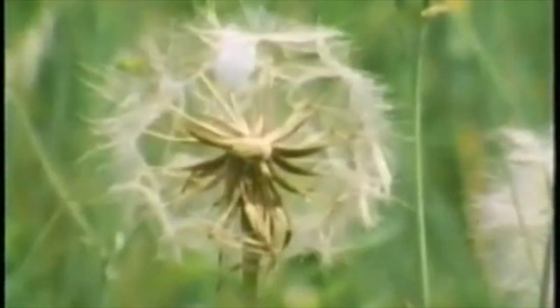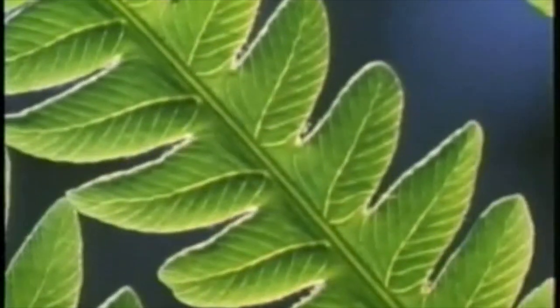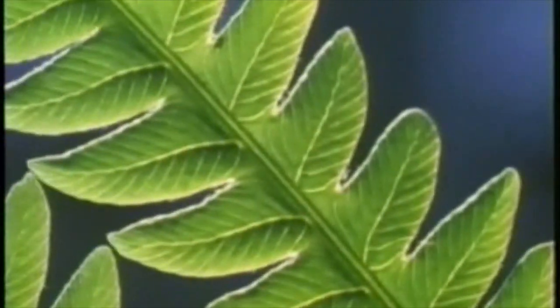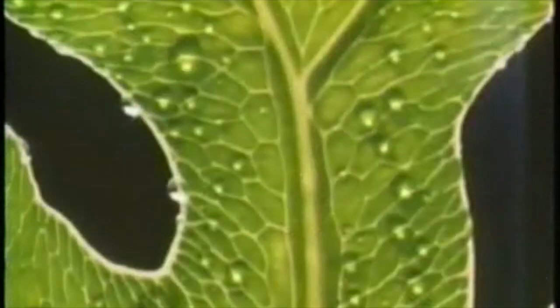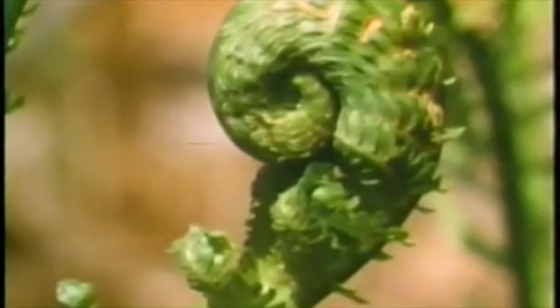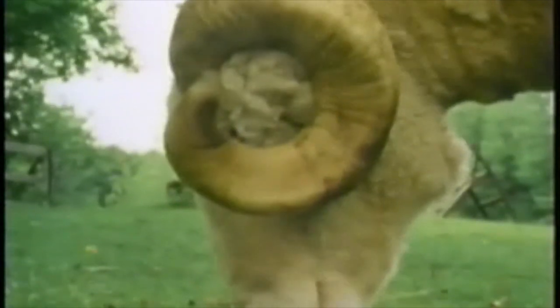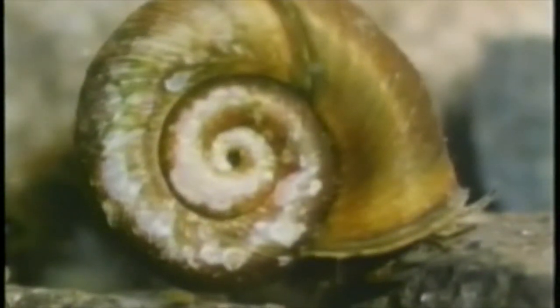Nature is a kaleidoscope of shapes. Some are made by animals like insects. Some are the growth forms of plants. And some the patterns of crystals. The same basic shapes appear again and again. Is it coincidence? Or is it because each of these shapes works in some unique way?